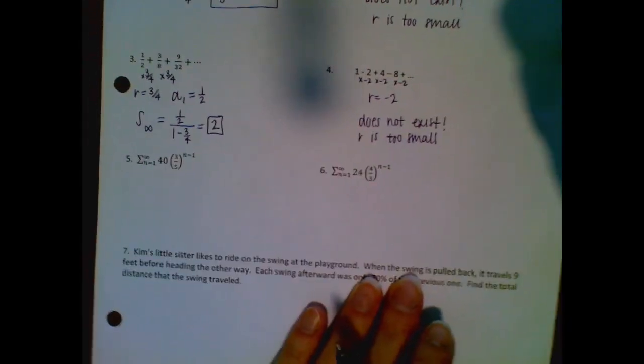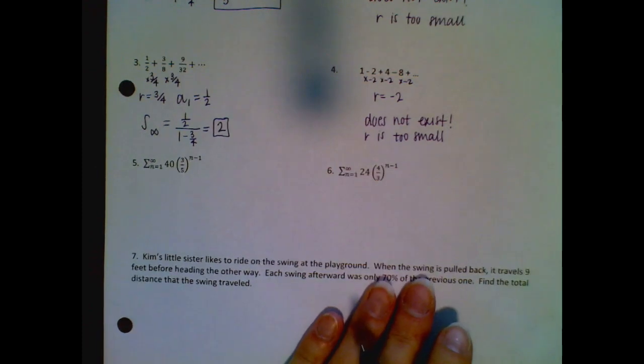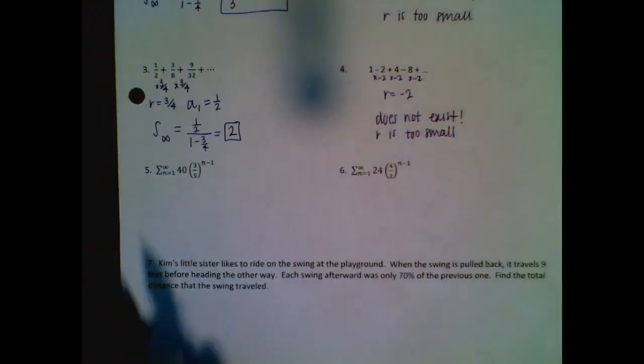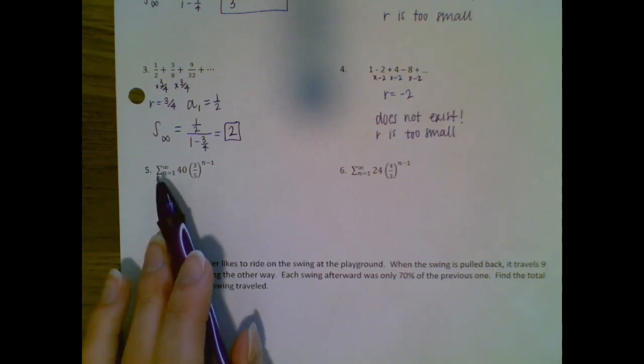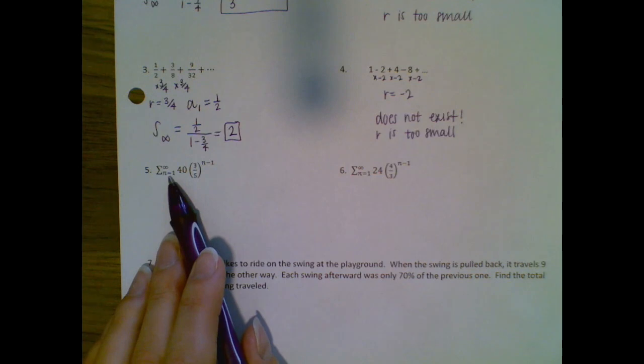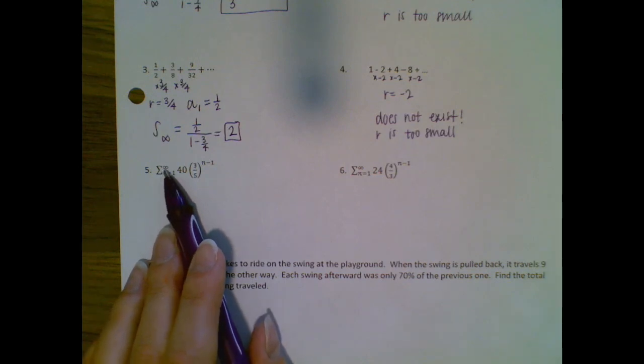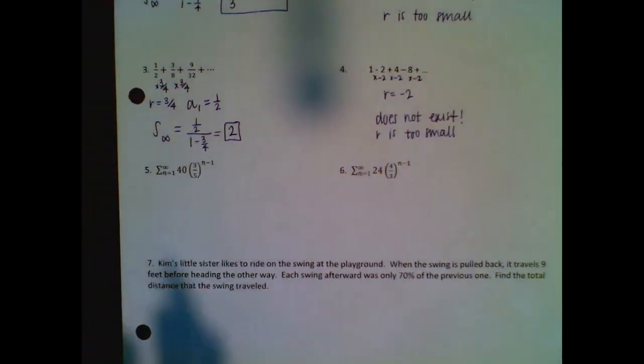Number 5. Notice that we have the sigma notation. This is the summation notation. Typically we have the first term, and this tells us what term we're going to end on. You cannot type infinities into your calculator.